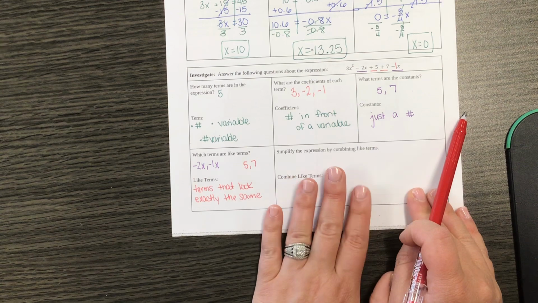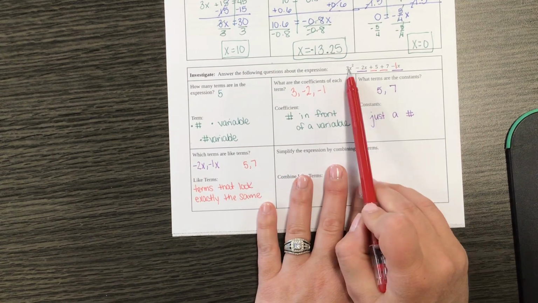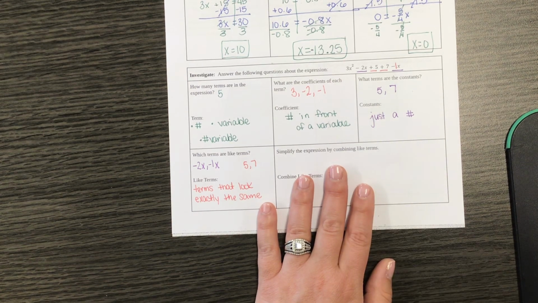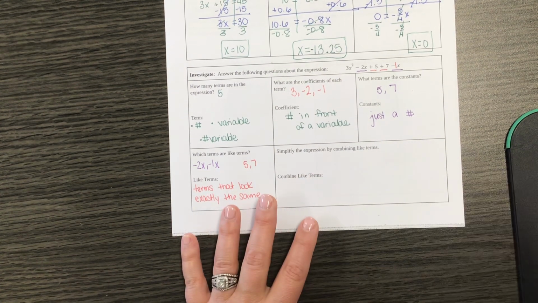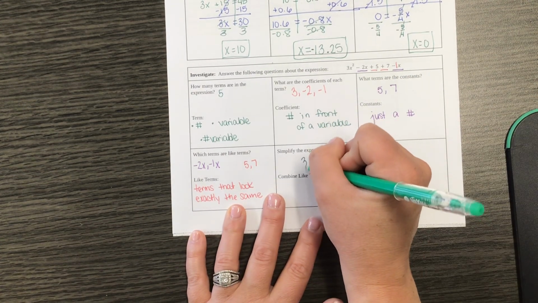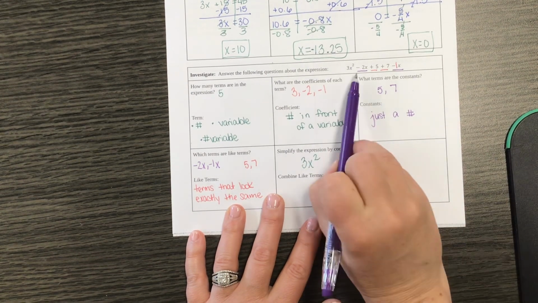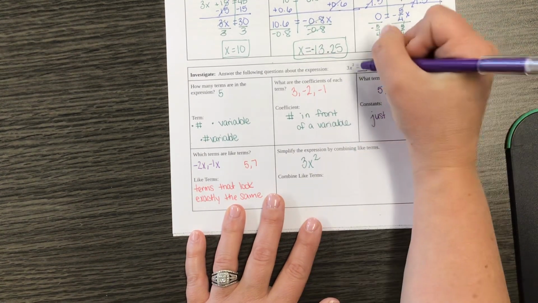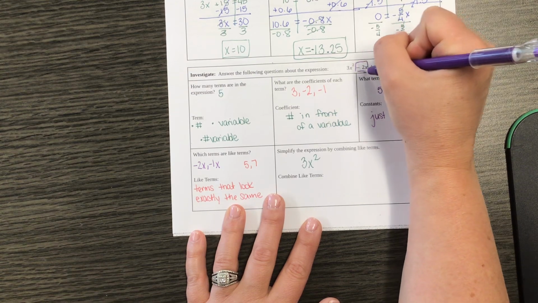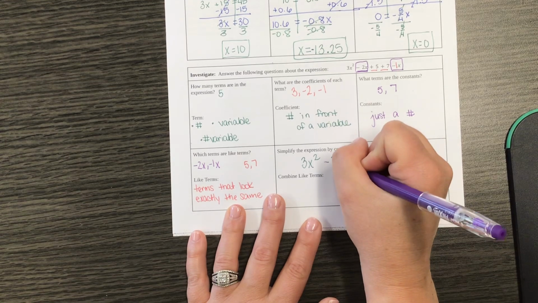So now in this last part it says simplify the expression by combining like terms. So we're gonna start with this guy right here. He doesn't have any besties in this problem. There are no other terms that have an x squared, so we just copy down the 3x squared. Now, I already have underlined this in purple and this in purple. -2x minus the 1x is going to give us a -3x.